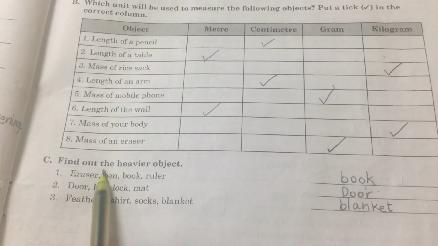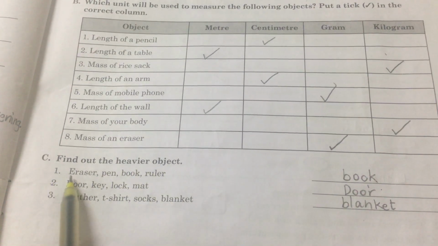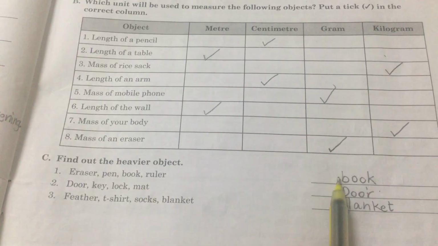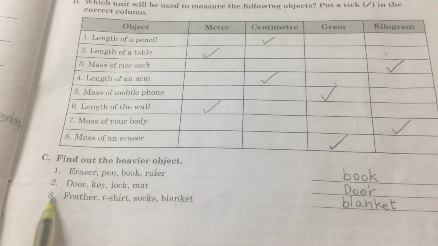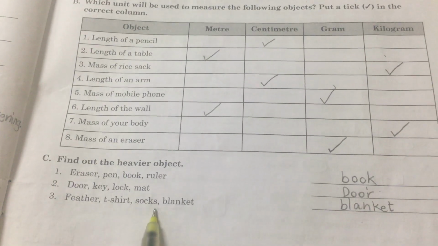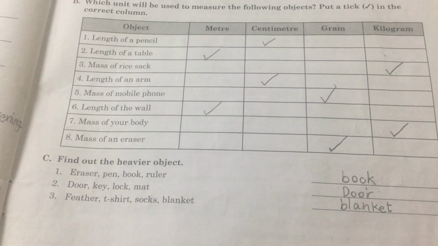C. Find out the heavier object. 1. Eraser, pen, book, ruler, book. 2. Door, key, lock, mat, door. And 3. Feather, t-shirt, socks, blanket, blanket.